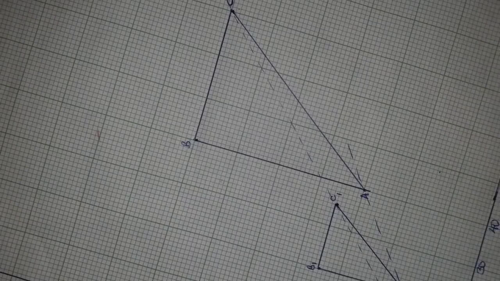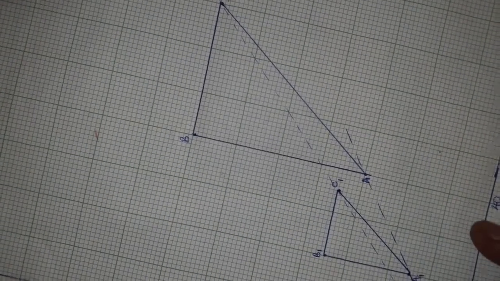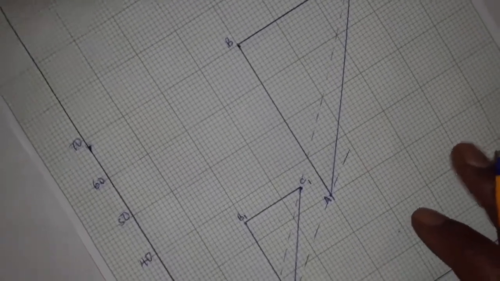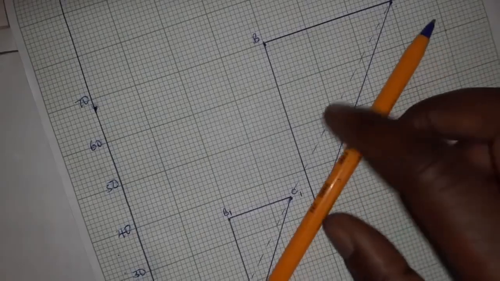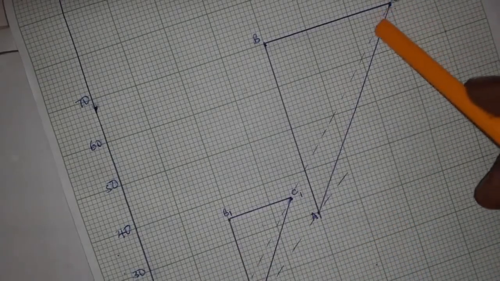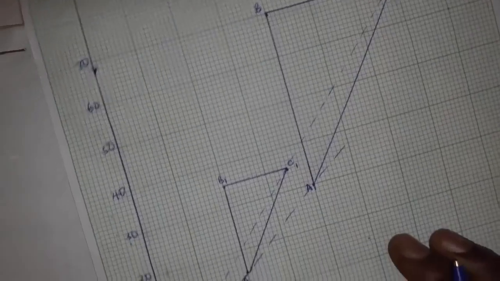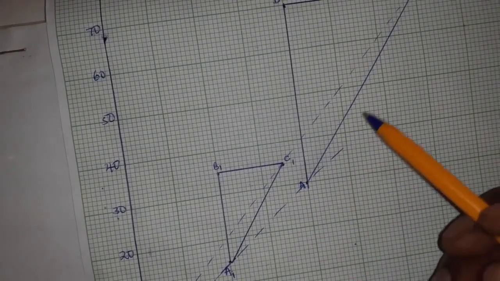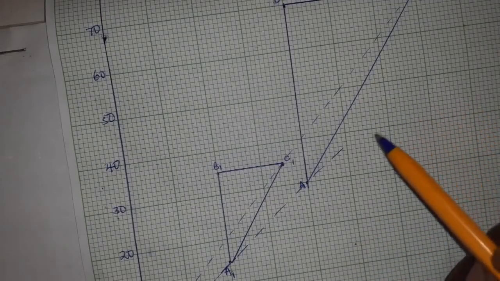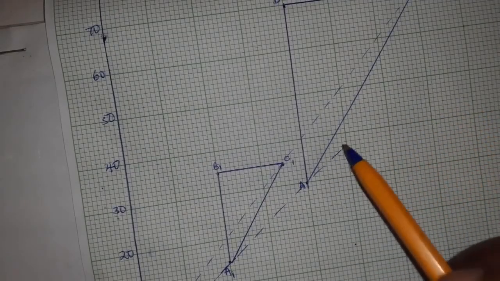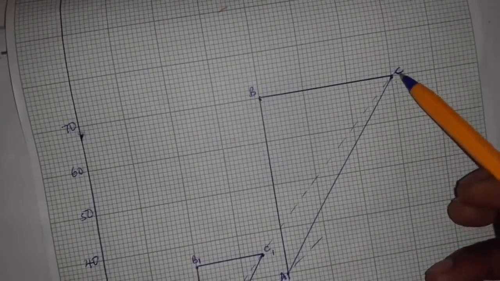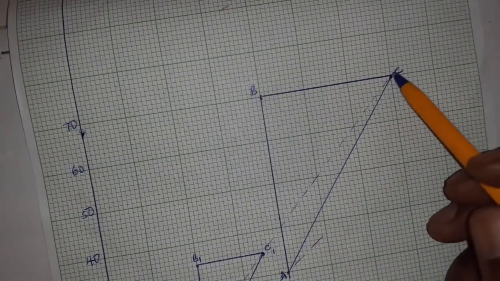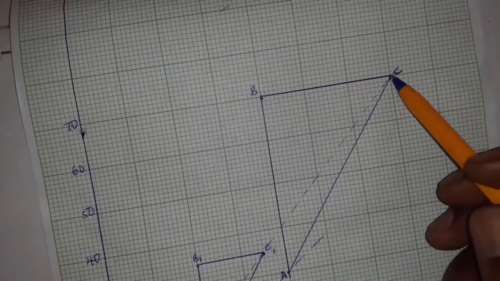Okay, so of course this is enlargement. I was actually trying to look for a longer ruler because the one that I have could not join, so I just had to improvise and use something. So this is enlargement. When we are dealing with enlargement, we need to find the center of enlargement. To find it, you need to join a point on the object and its corresponding point on the image.